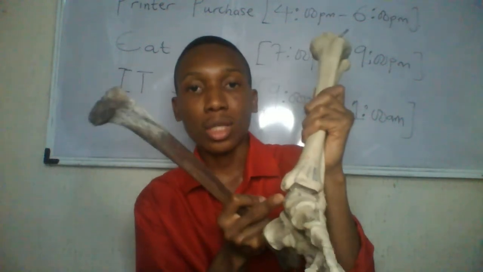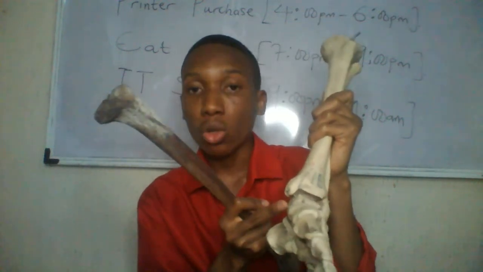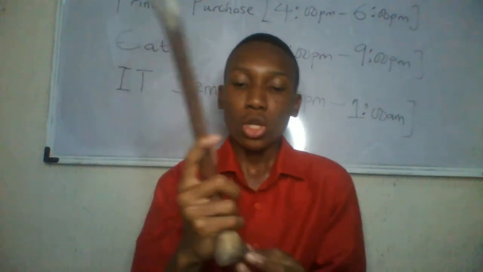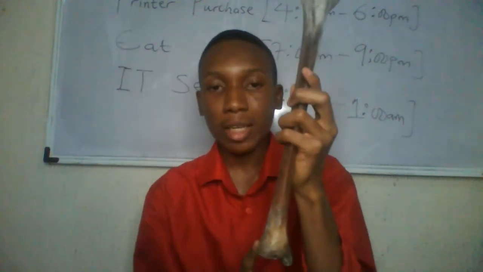That's the importance. So this joint is a part of the ankle joint. Are you getting it? So that's the importance of this medial malleolus. So having talked about that, we go laterally now.